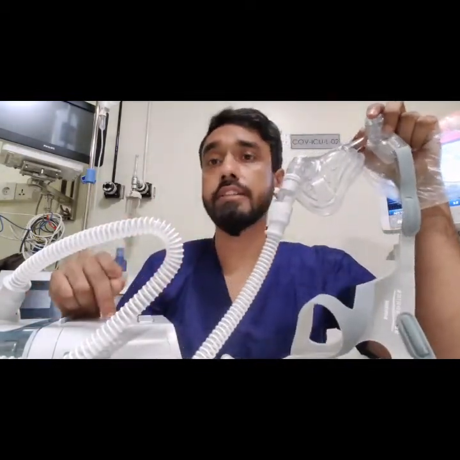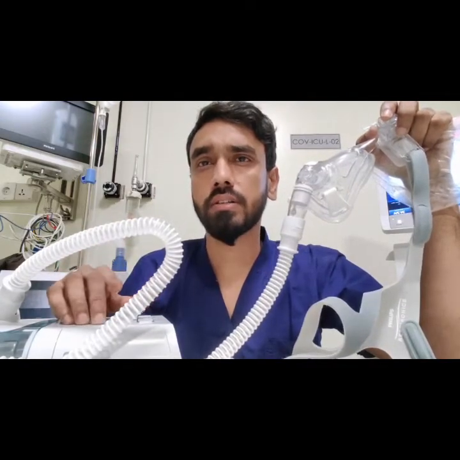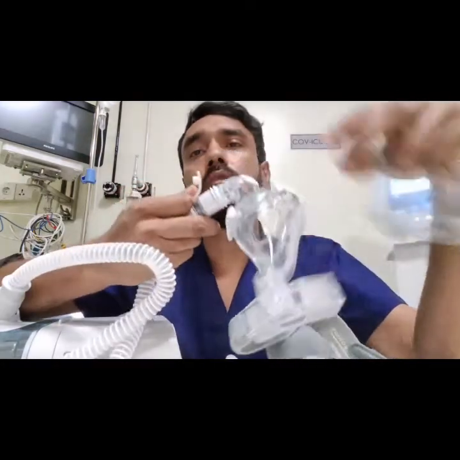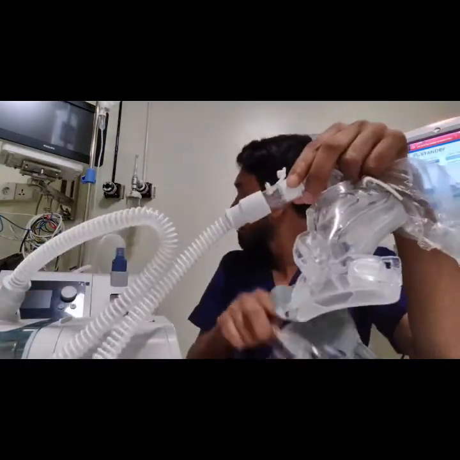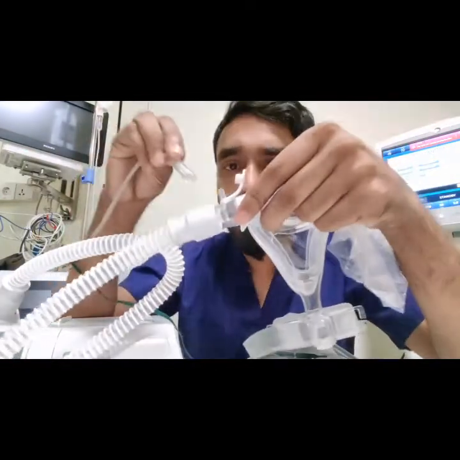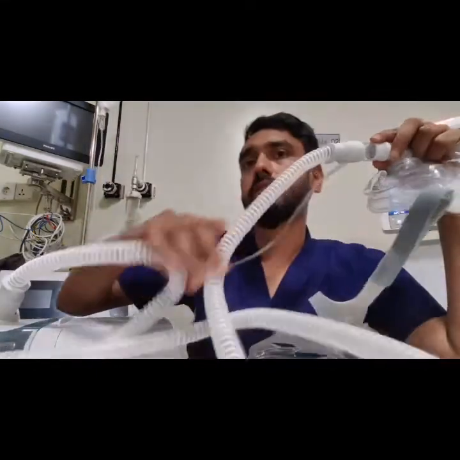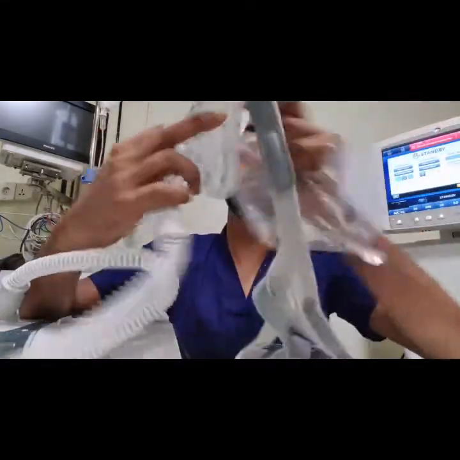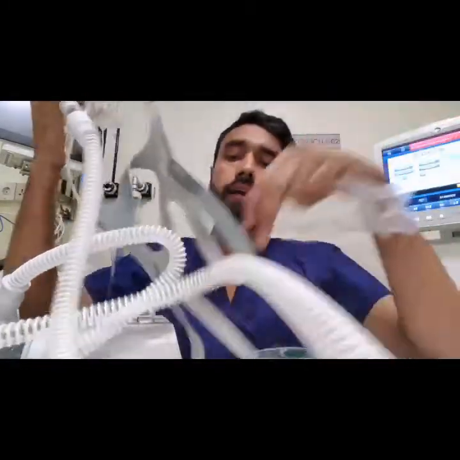This machine can generate pressure but does not provide oxygen, so we have to connect an oxygen line to it. You connect the oxygen port here, and this is fixed to the patient's face and facial region, and it can generate pressure as well as provide oxygen by force.